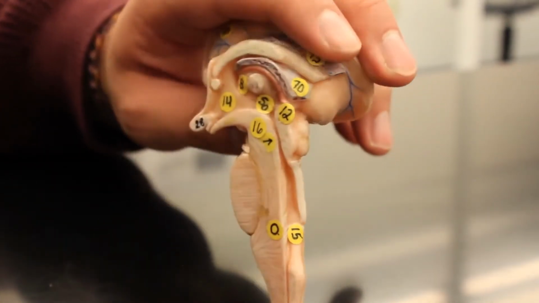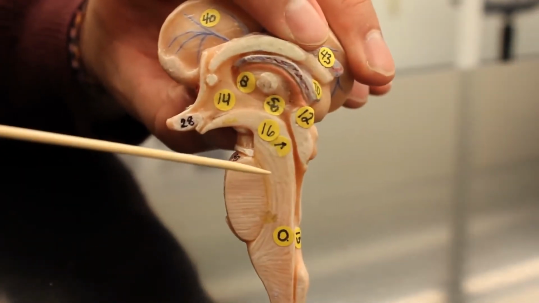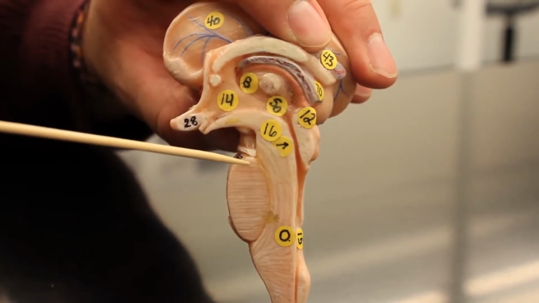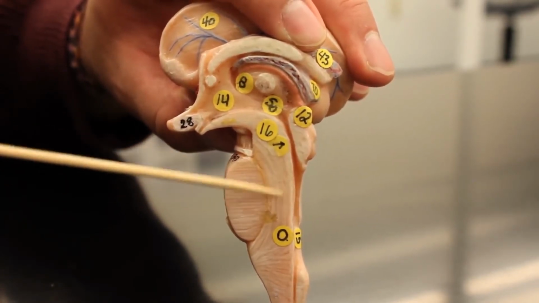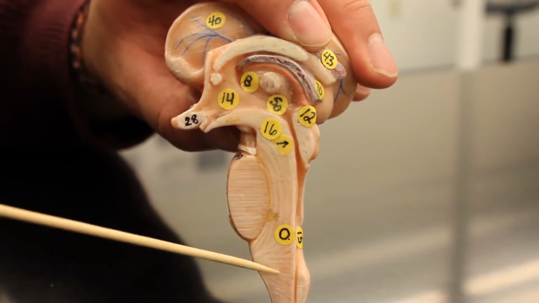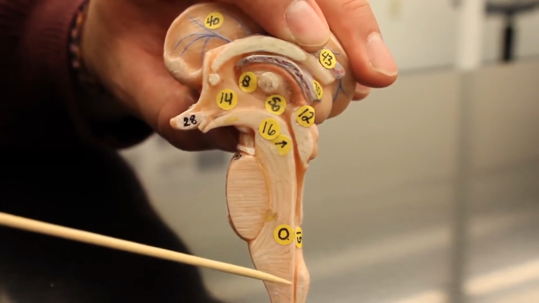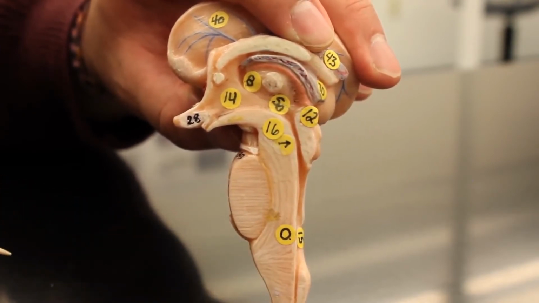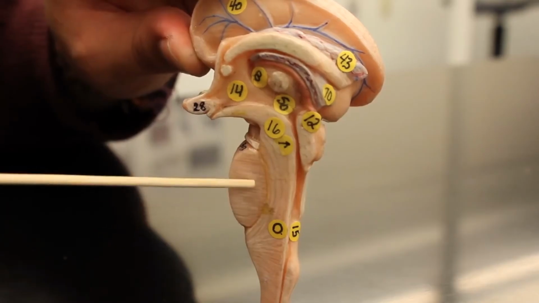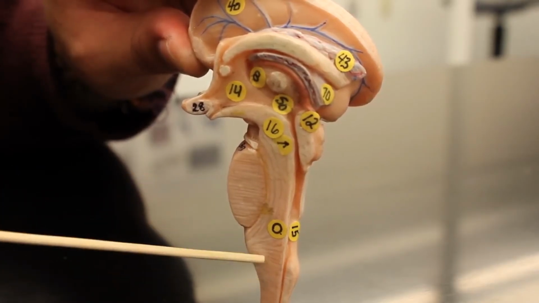Okay, so let's go back to the midbrain again. And again, you've got midbrain, then all of this is pons. Then you have the medulla oblongata right there, and after that you'll eventually go down to the spinal cord. So again, right here we have the pons, and then the medulla oblongata right there, guys.